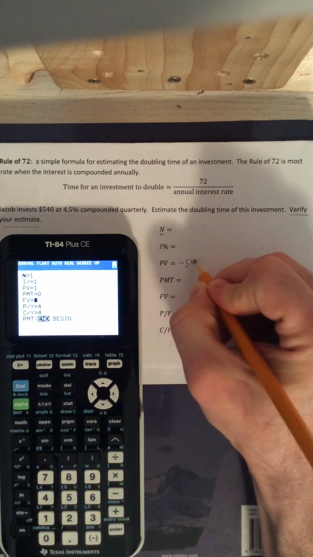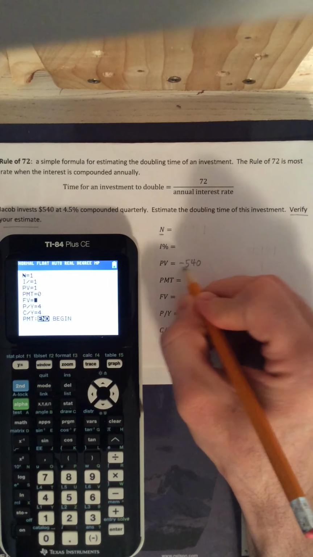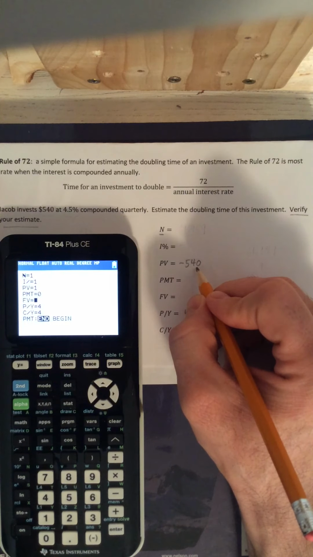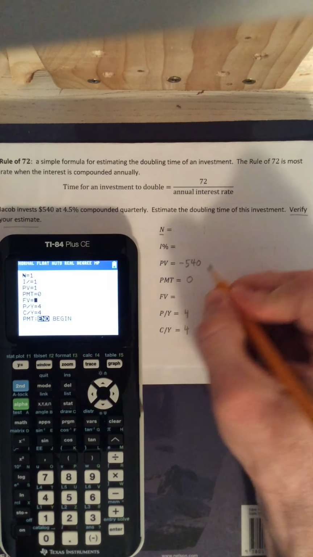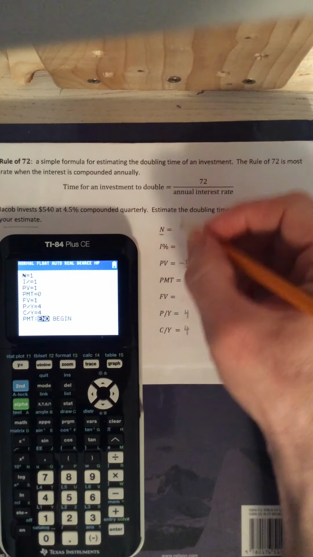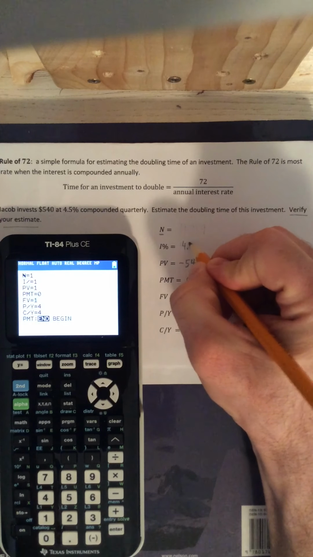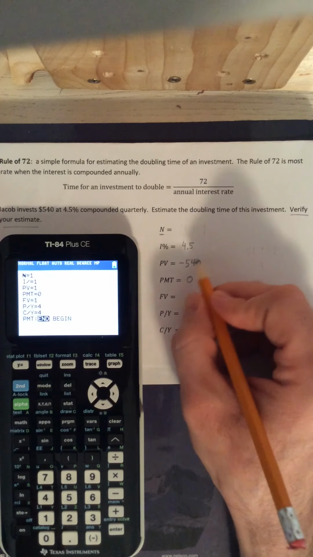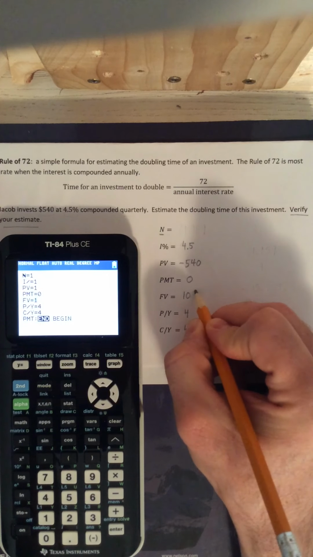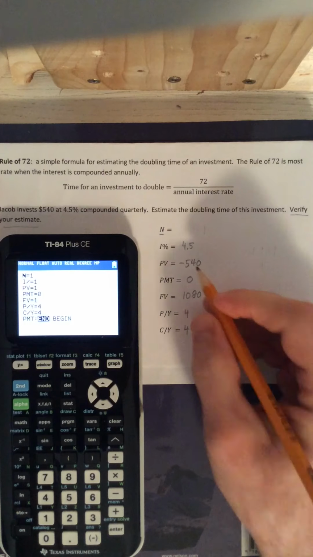So again, just to remind you, we entered this as a negative value in the TI-84 calculator under PV. The payment, there's going to be 0 payments per year. The interest is 4.5%. And the future value, we want to be double 540. So we want this to be at $1,080.